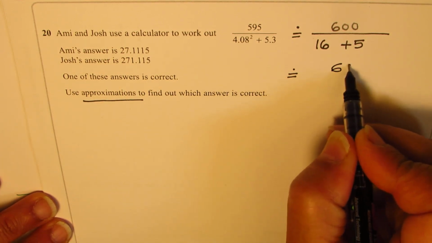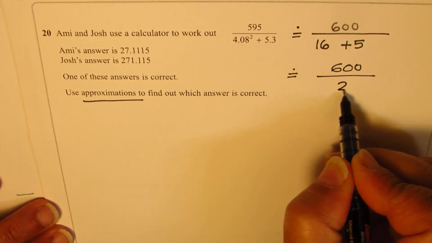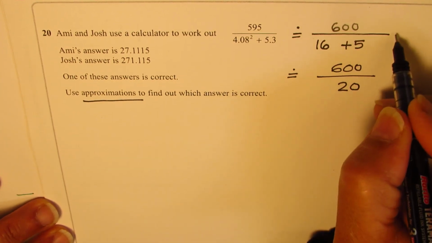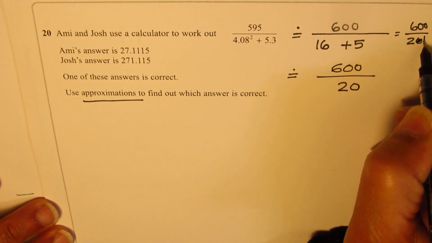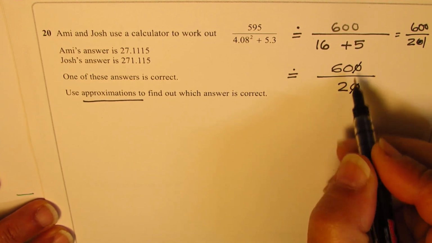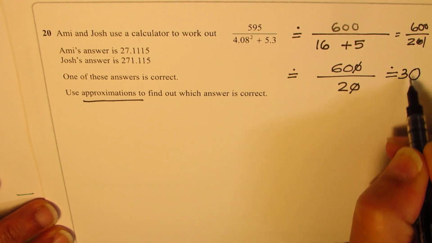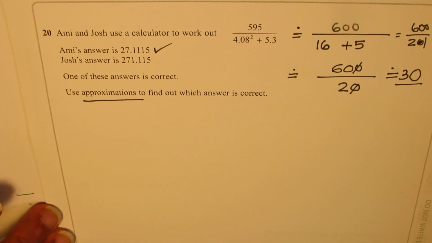So 600, and the denominator we can approximate as 20, right? So we'll just round it down. Basically it is 21, but we'll use 20. And so we get an approximate calculation of 30. Do you see that? So of course 30 means, 27.1115 is the better, accurate answer. Good.